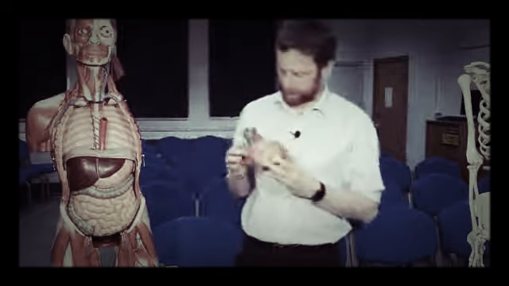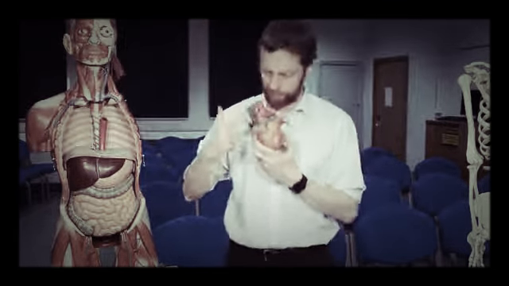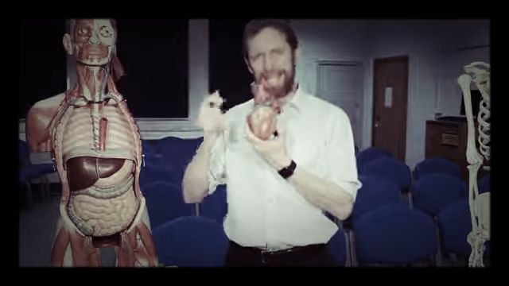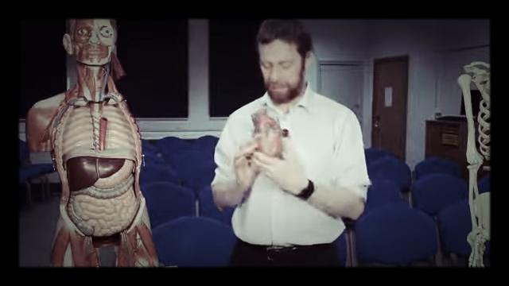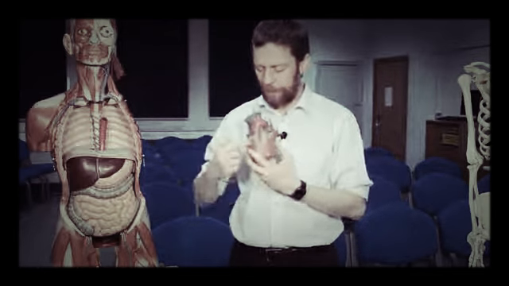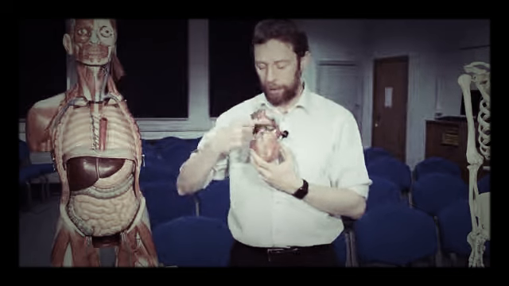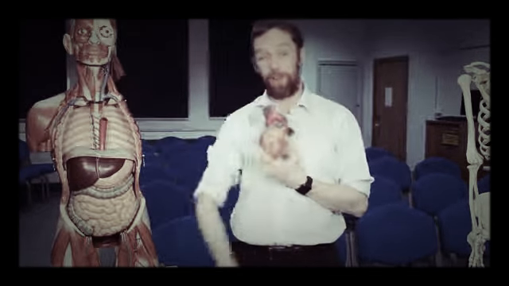If I take the heart out, there's something else here, between the arch of the aorta and the pulmonary trunk. In the adult, we see this. This is the ligamentum arteriosum. This is a remnant of the ductus arteriosus, which in the fetus was a method of, instead of sending blood out of the pulmonary trunk and into the lungs, the blood could go straight through the ductus arteriosus and into the arch of the aorta and then off around the body.